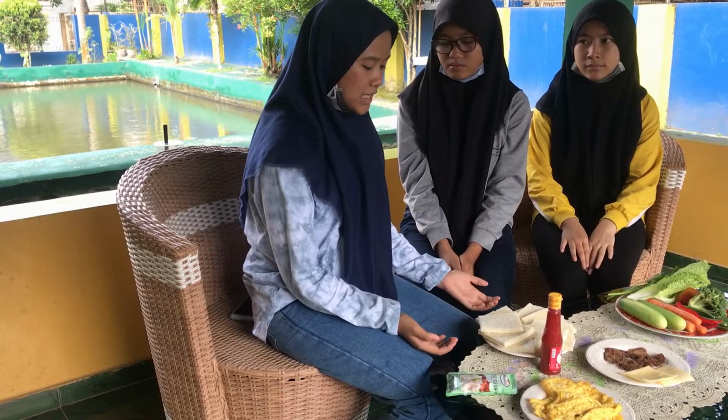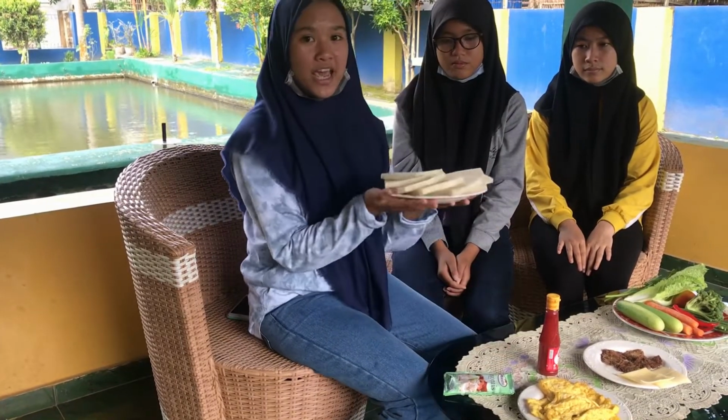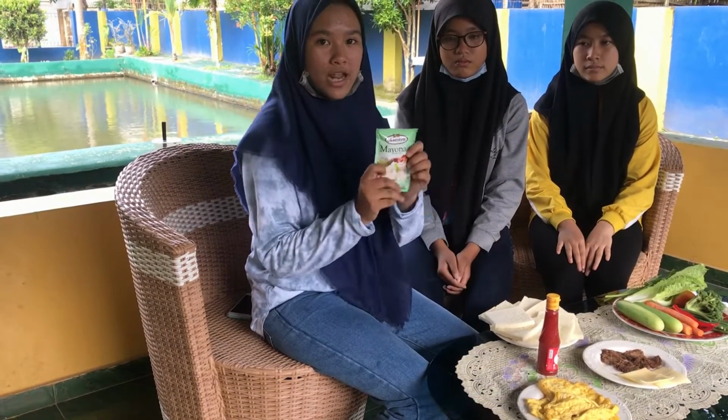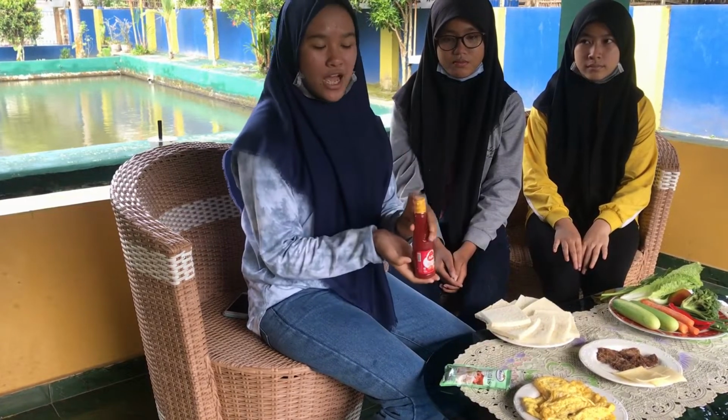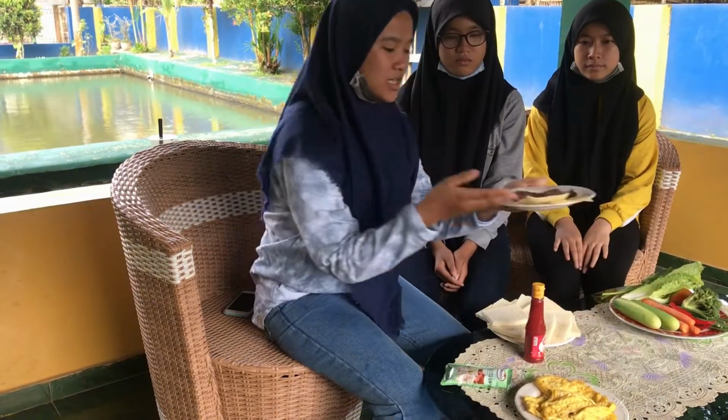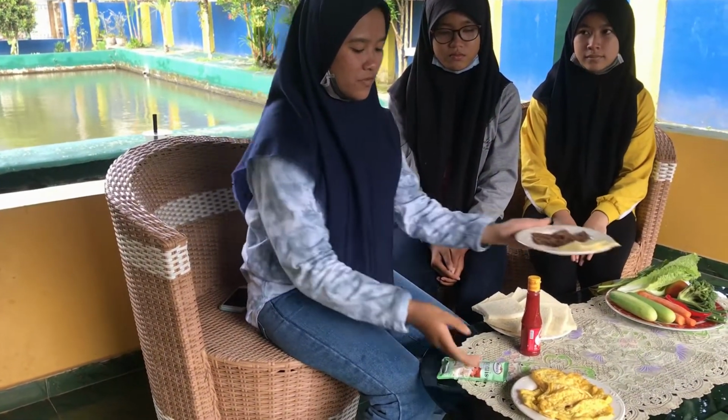Kansa, could you tell us the ingredients? Okay, the ingredients consist of bread, mayonnaise, tomato sauce, cheddar cheese, fried beef, and fried egg.